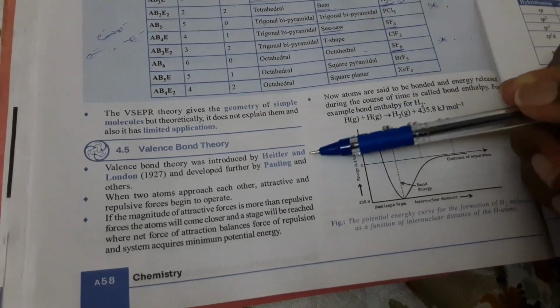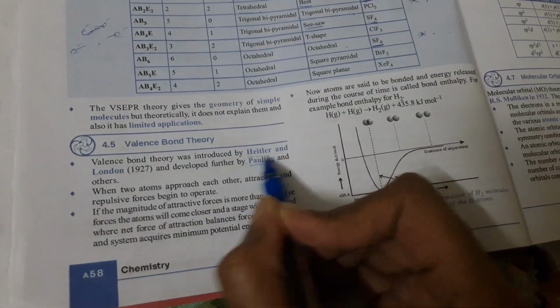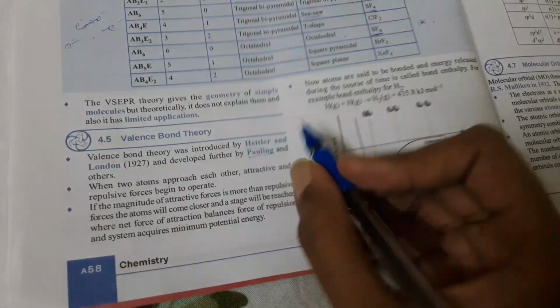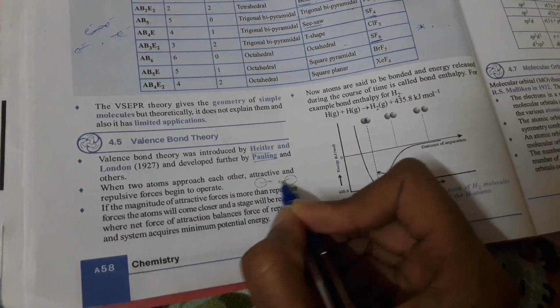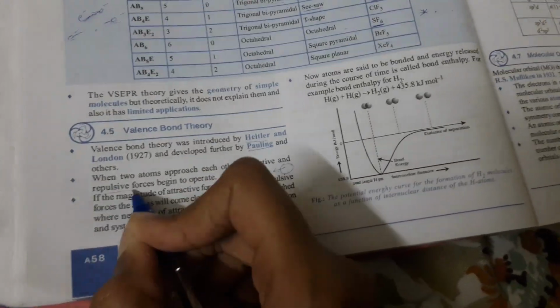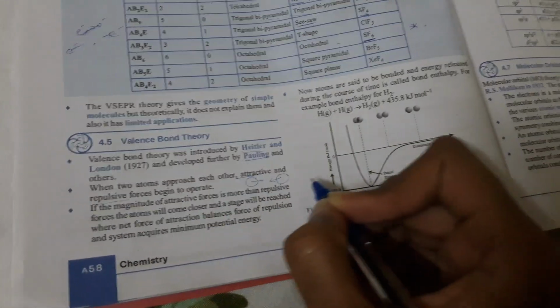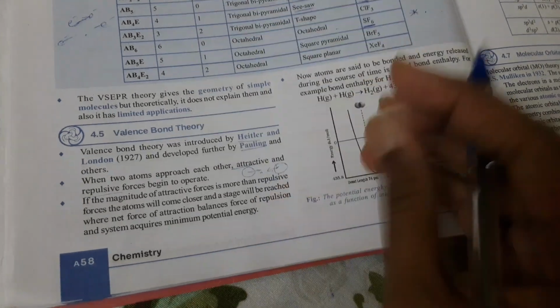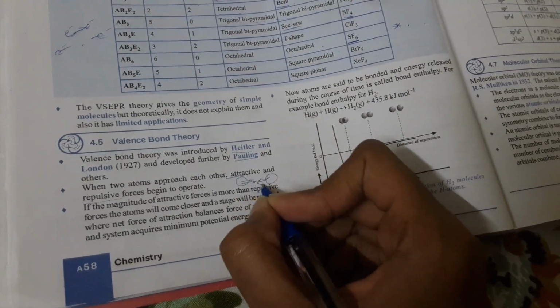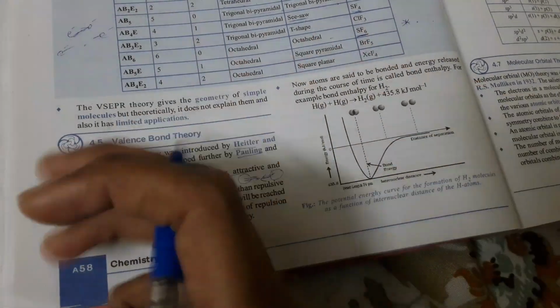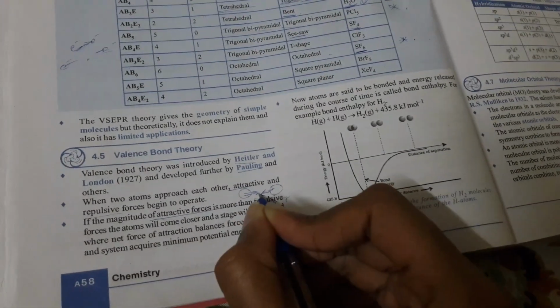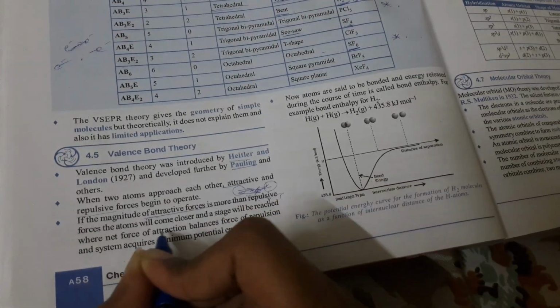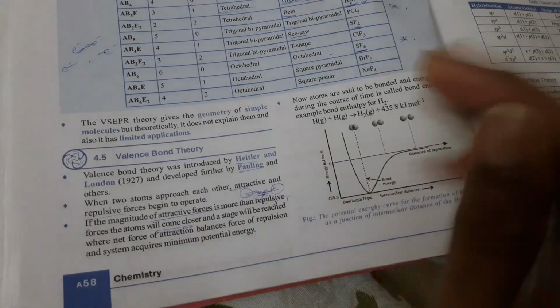And then if you see valence bond theory, this was developed by Pauling, Heitler, London, and so on. In this, basically you take two atoms. Whenever you bring two atoms together, there will be attractive as well as repulsive forces between them. Suppose the attractive force is more than the repulsive force, then obviously they will come closer to each other. The repulsive force tends to push them back, but here the attractive force is more than the repulsive force.